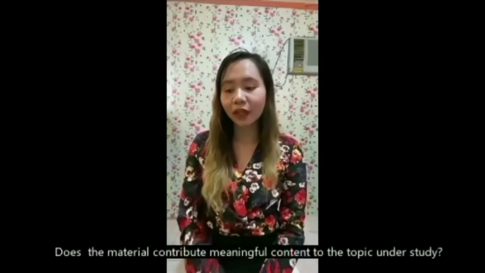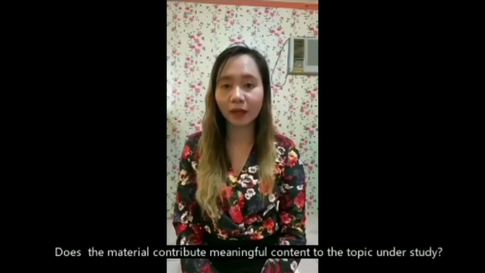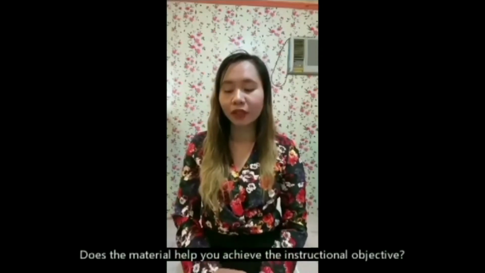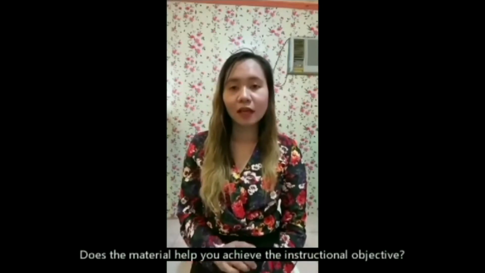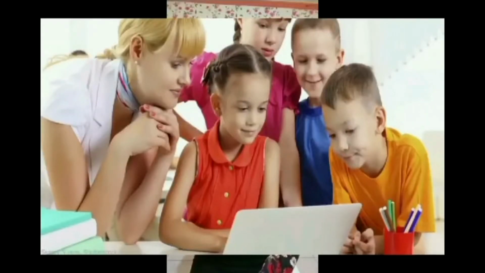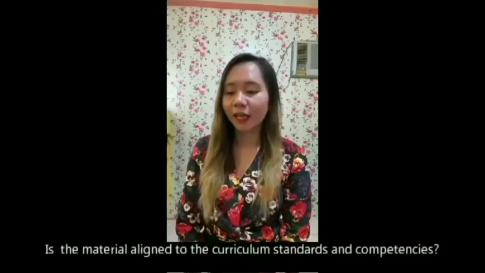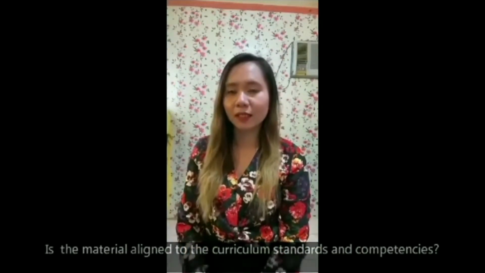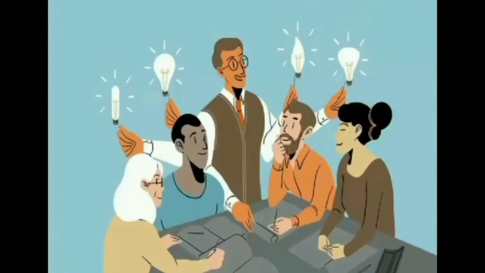Next question is, does the material contribute meaningful content to the topic under study? Does the material help you achieve the instructional objective? Let's say, for example, your objective is that the student must be able to know how to use the microscope. As a teacher, you should assist and teach your students how to use that microscope. Question: is the material aligned with the curriculum standards and competencies? Yes, it must be aligned. For example, your topic is all about using and maintaining farm equipment. As a teacher, you should provide concrete examples.